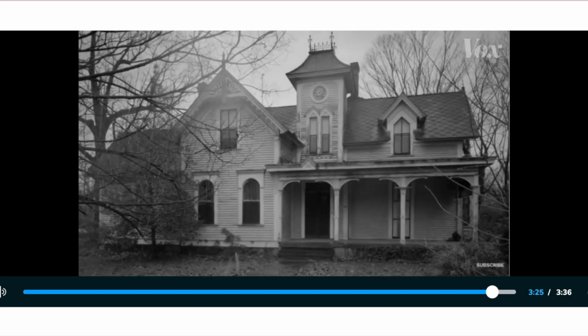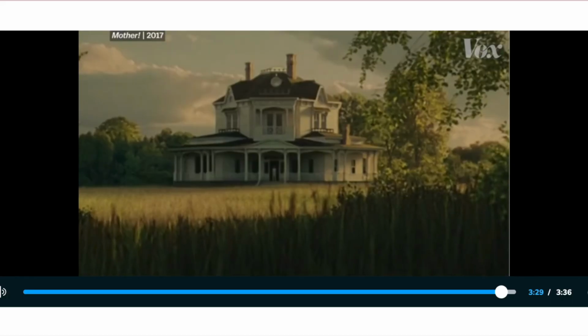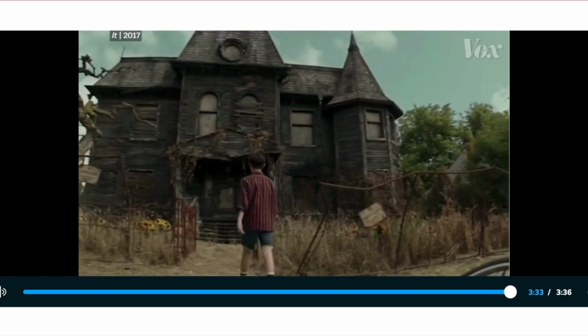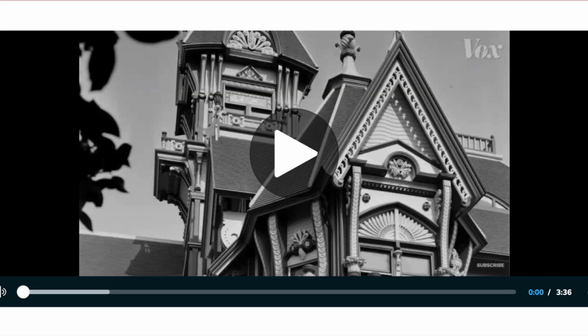The Victorian mansion has been around for over 100 years, which has made it an iconic symbol of dread, and now it serves as an immediate signal to audiences. There's something not quite right about this house. So now we've had an even bigger deep dive into these Victorian homes, and we've learned a lot about the history behind them as well.